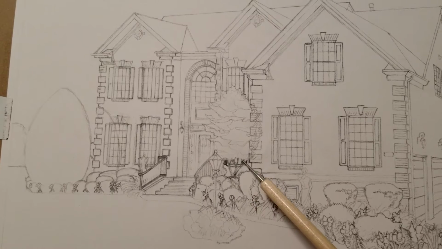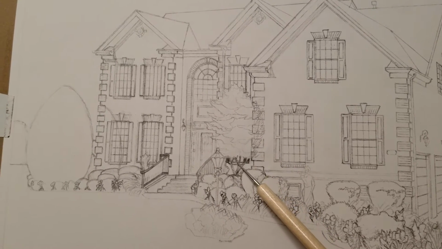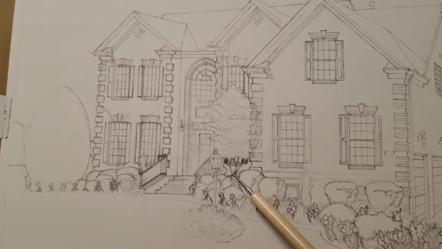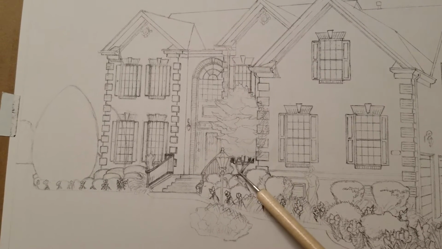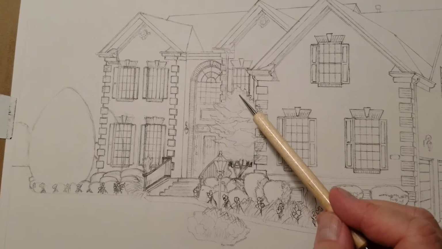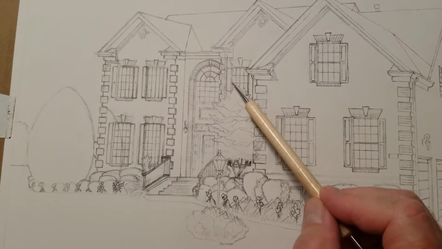This would be in shadow because of all the tree in front, and so the tree limbs would be a lighter brown so that I can see the shadow better behind. I think that'll look nice. Then up here it's all sunny.